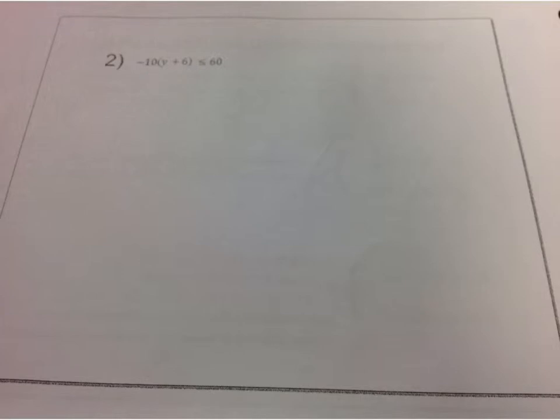So I'm going to go negative 10 times y. So I'm going to do that first. Negative 10 times y is negative 10y. And then plus negative 10 times 6, that would be negative 60. Be careful with your signs. And that is less than or equal to 60. Remember, again, we're not distributing this negative 10 to this 60. It's not in our parentheses, and it's on the other side of the inequality.